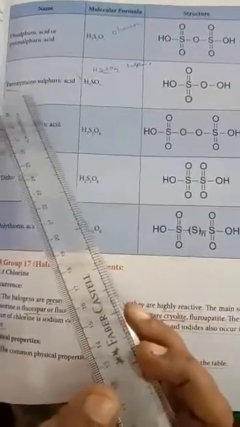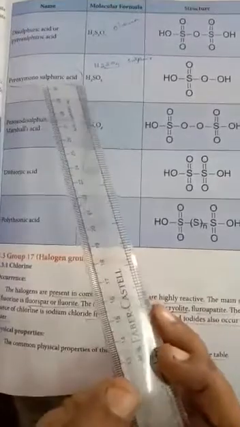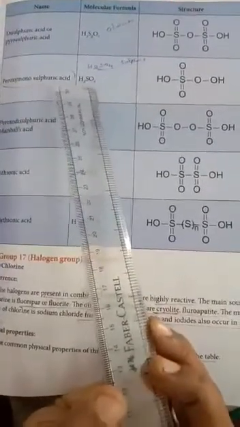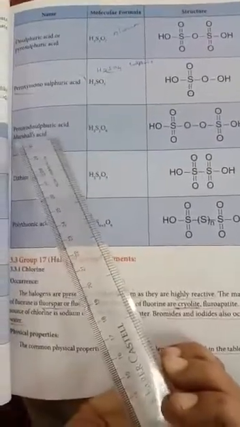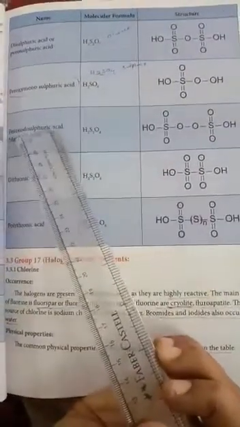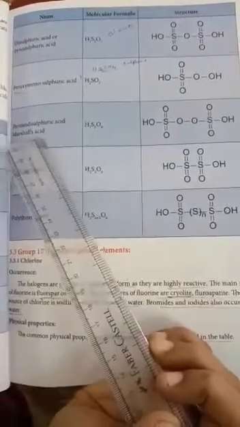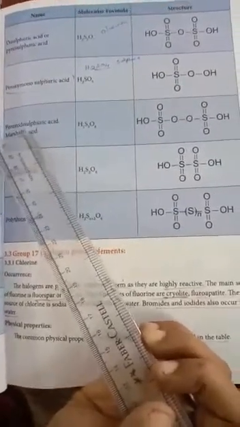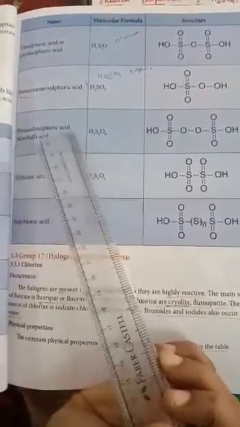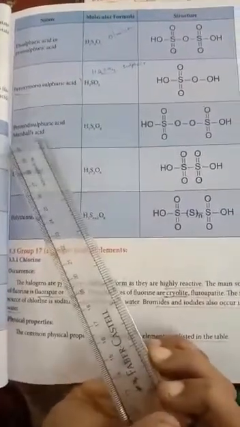The next one is peroxy monosulfuric acid. The formula is H2SO5, and this is the structural formula for that one. Similarly, three other oxo acids are given. One is Marshall's acid, otherwise peroxo disulfuric acid. Marshall's acid is a one-word question: what is the other name for peroxo disulfuric acid? Marshall's acid. The formula is given. Maybe the formula will be asked, otherwise the name will be asked.